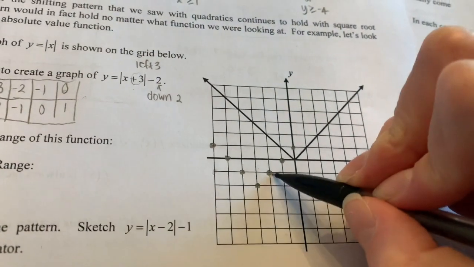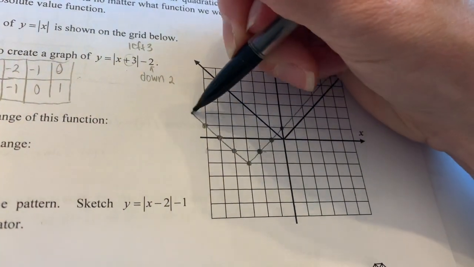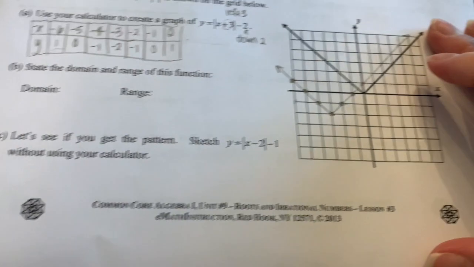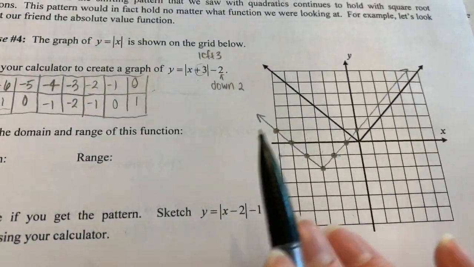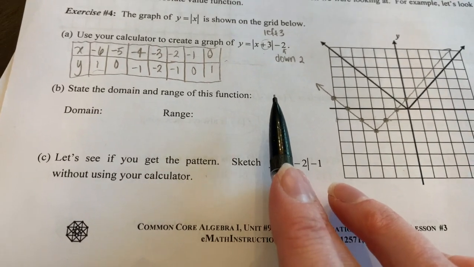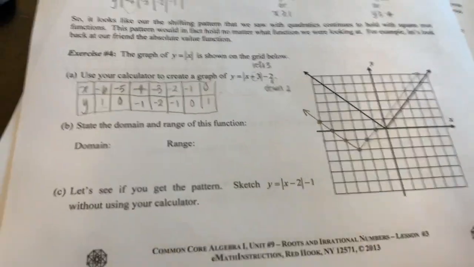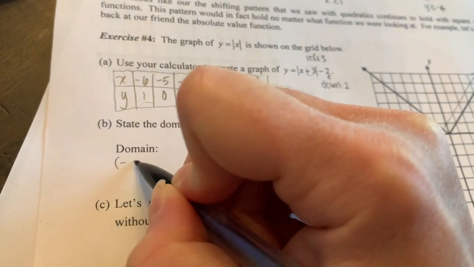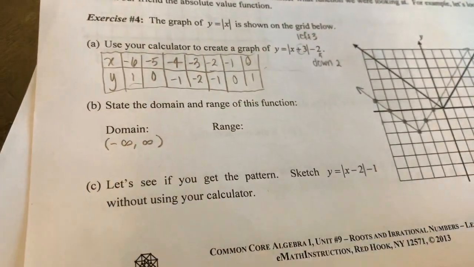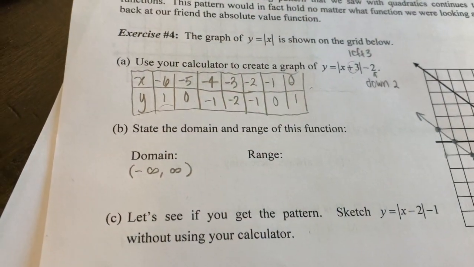And of course, this is just a few points. You can see that it's going to keep on going on and on. So the domain, we can't say a single x value. It's going on forever in both directions. So the domain goes from negative infinity to positive infinity. Okay? It's all of the real numbers.